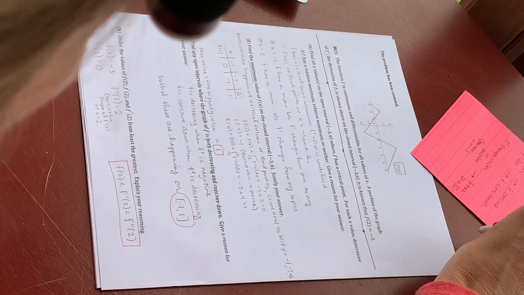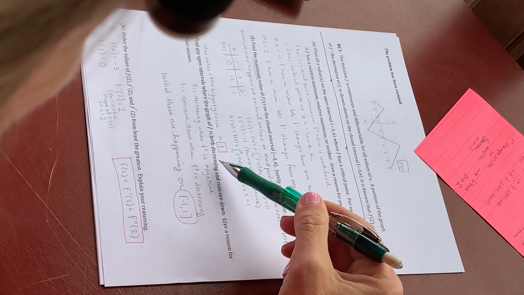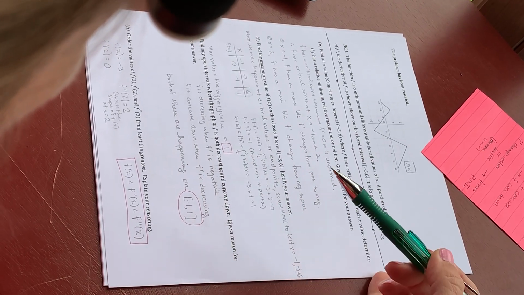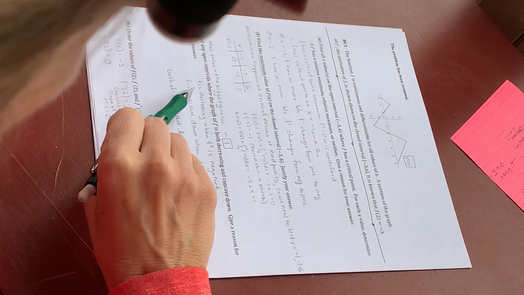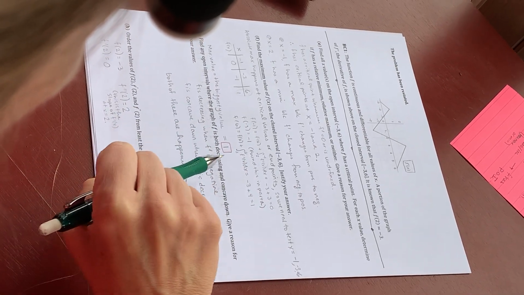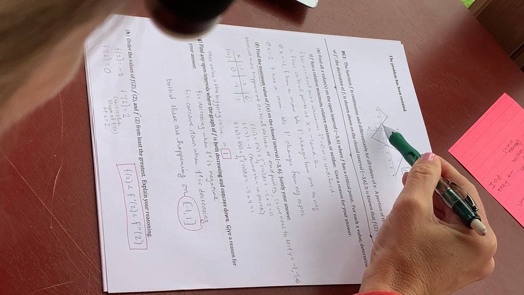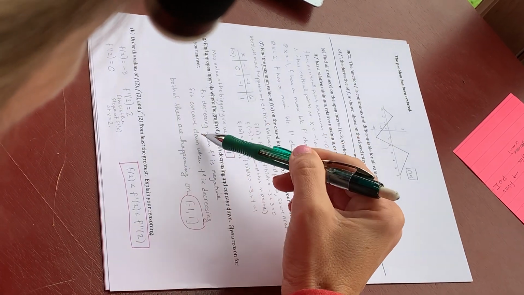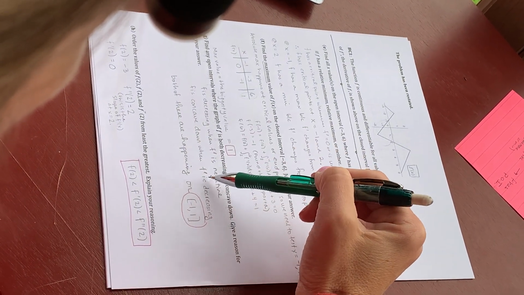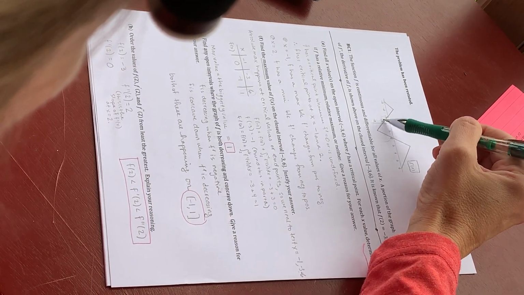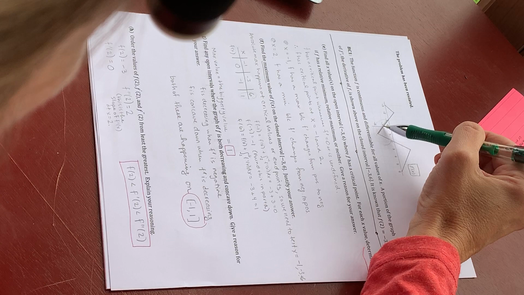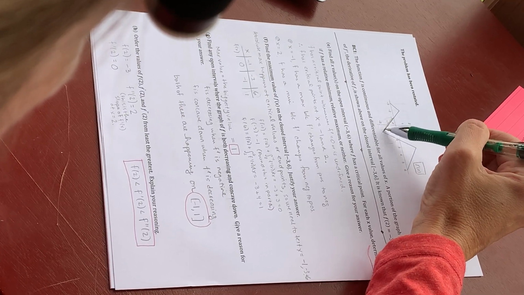So find any intervals where f is both decreasing and concave down. Well, that's going to happen when f is decreasing, when f prime is negative. So that's going to be in this section here. But then f is concave down when f prime is decreasing. This is f prime, it's decreasing here. So only in this chunk from -1 to 1.